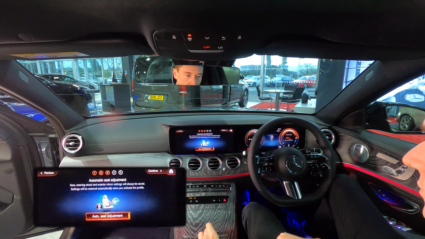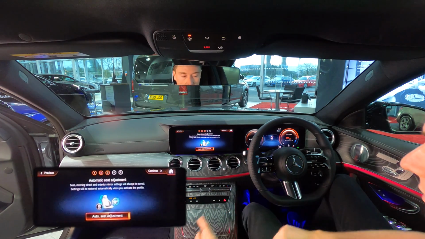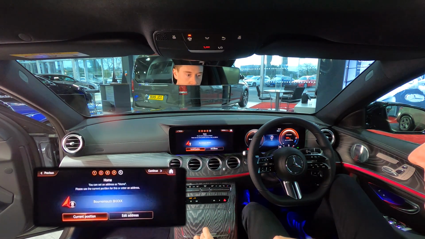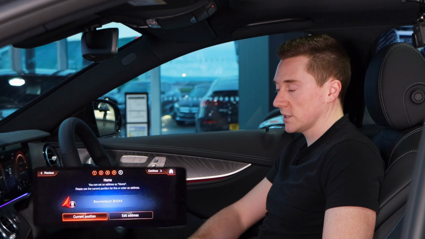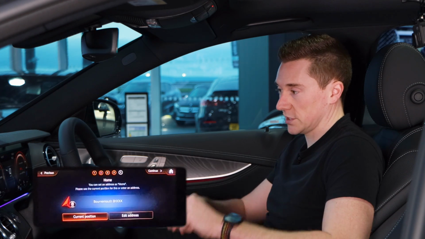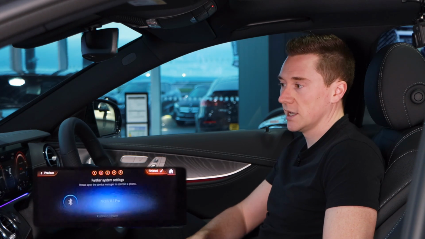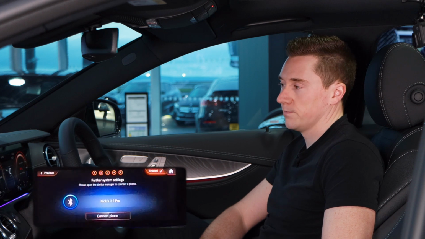And then we've got automatic seat adjustments, so this will adjust the seat depending on the profile as well, so again, why not have that on? You can then put in your home address, either save it as the current position or actually type in an address. And then the final thing, connect your phone up.